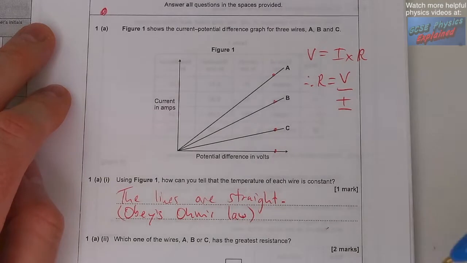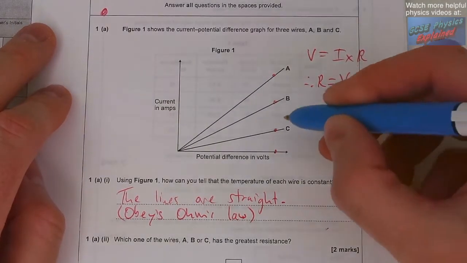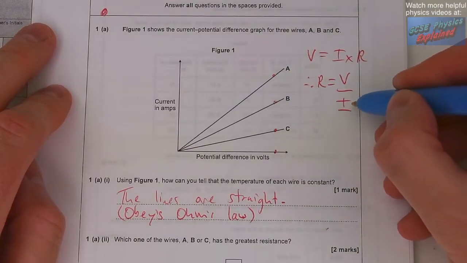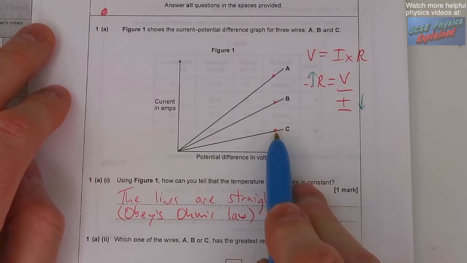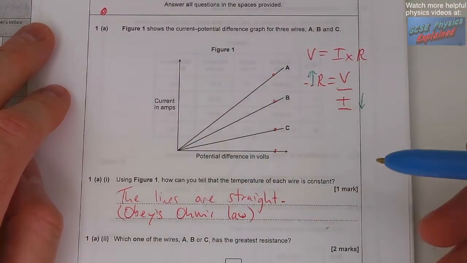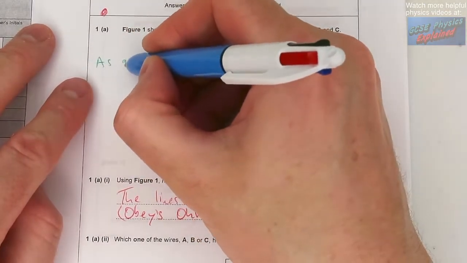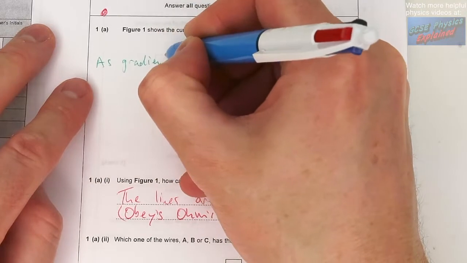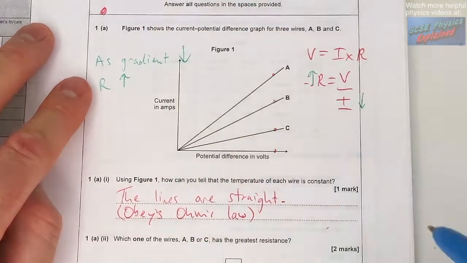So they've all got the same voltages, but if the current is littler, that makes the resistance get bigger. So C has got the biggest resistance. When I teach this, what I say is the flatter the slope, the bigger the resistance. So as the gradient gets less, the resistance gets bigger.